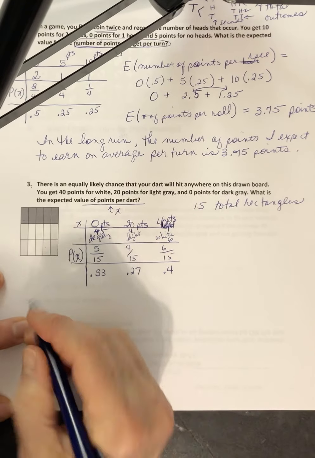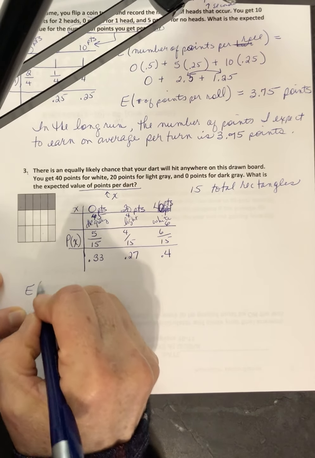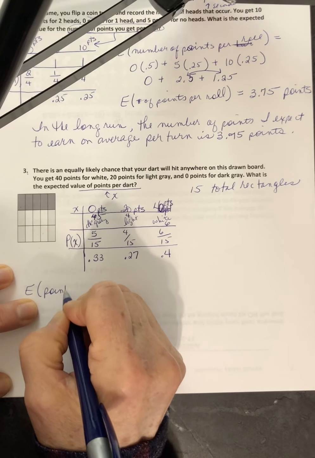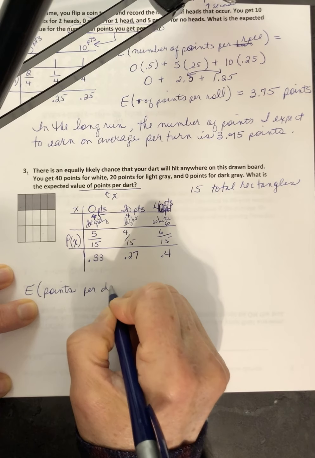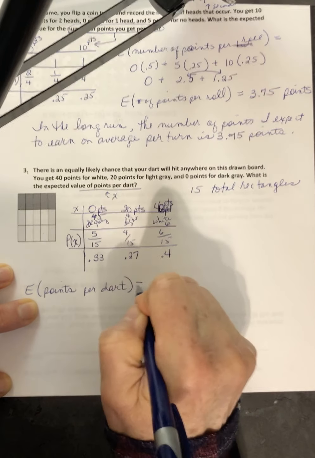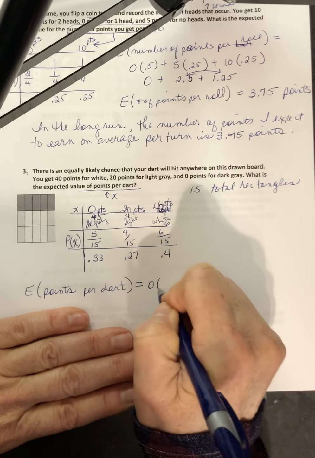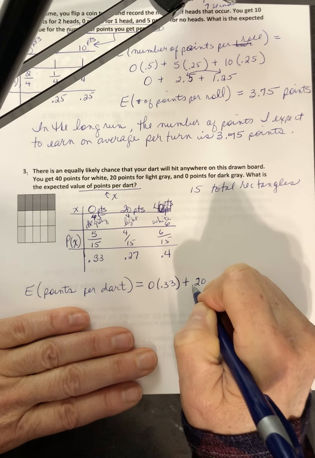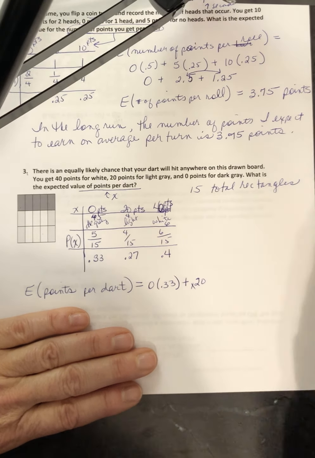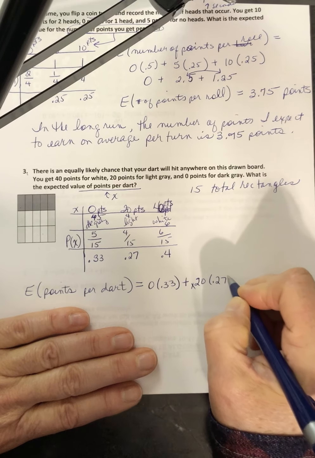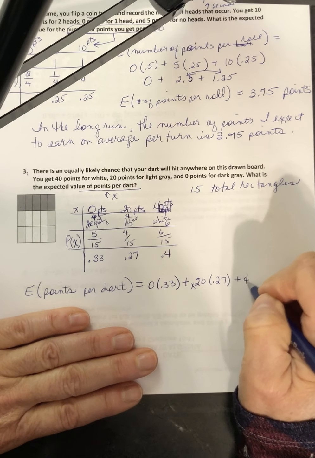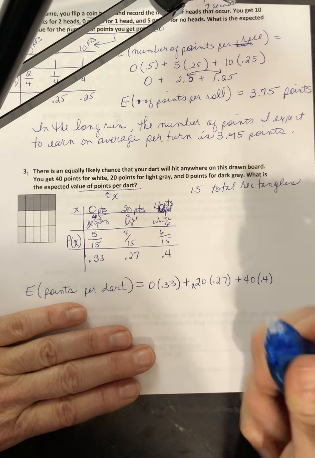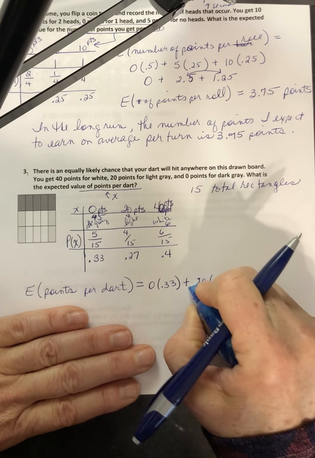Okay, so my new expected value here, I've got the expected value of the points per dart. Okay, so I've got 0 points times 0.33. I've got 20 points. That is not a decimal. I have 20 points with a probability of 0.27, and then I have 40 points for a possible 0.4 outcome.